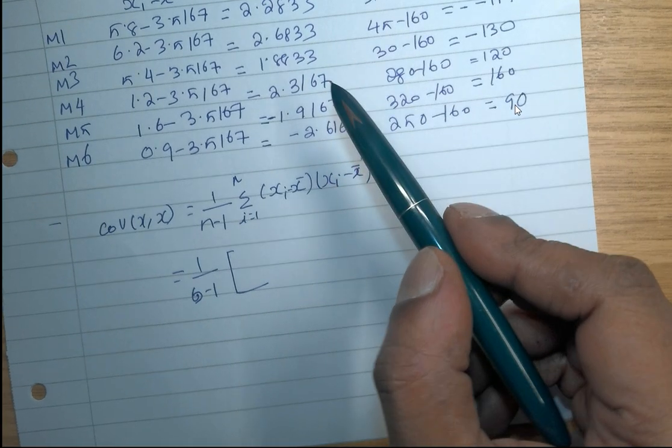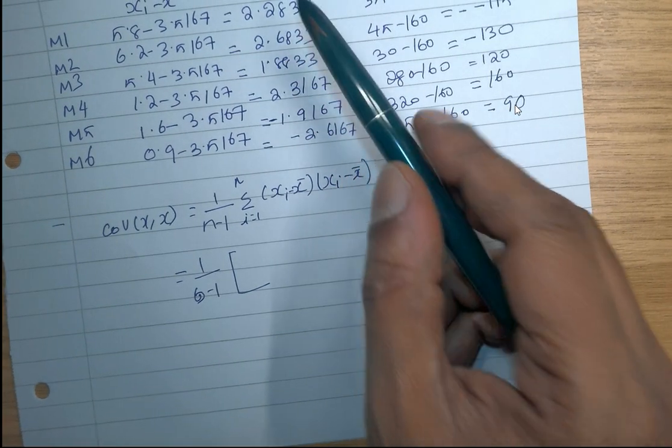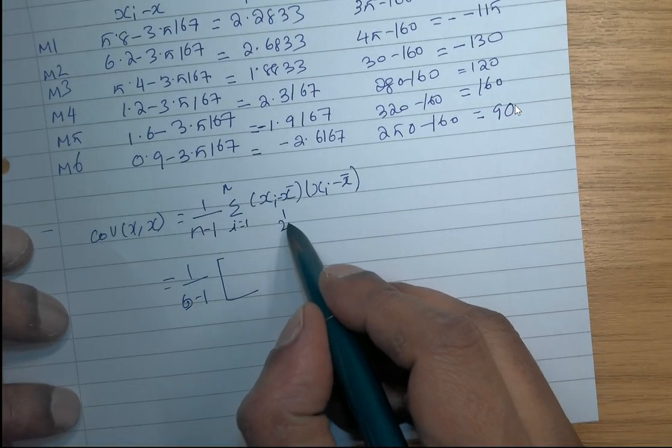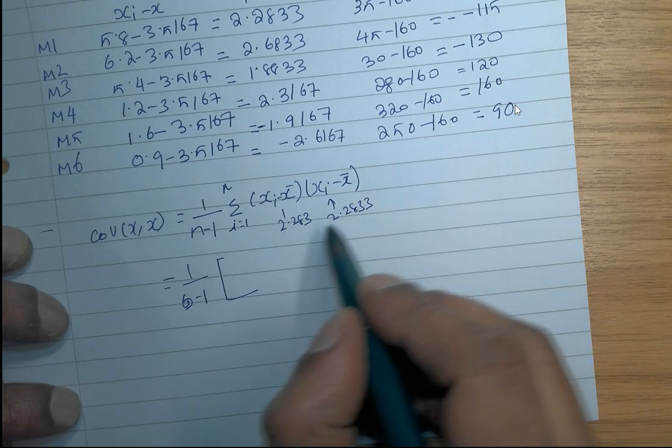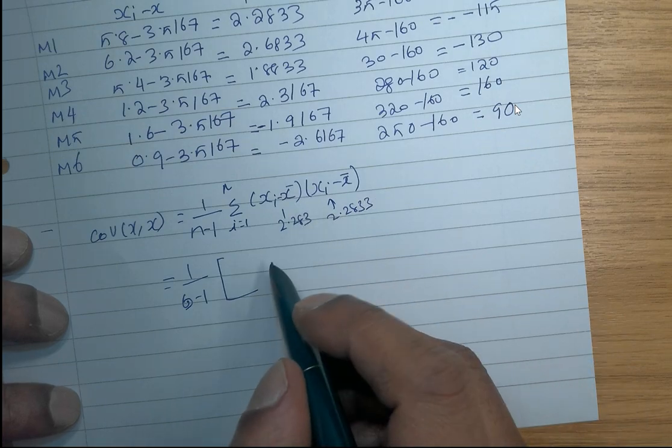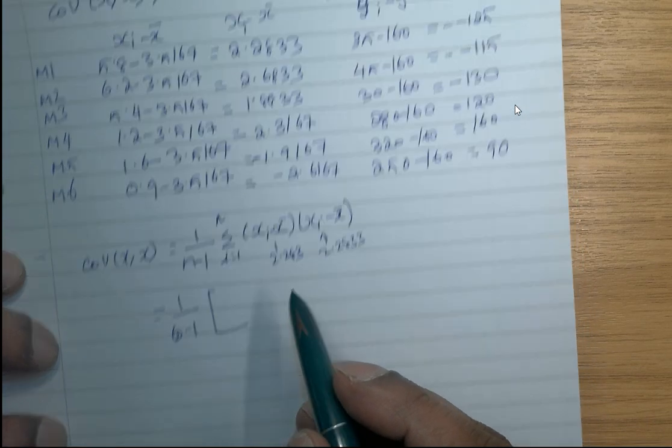2.2833 multiplied by 2.2833. You know? So this is 2.2833, this is 2.2833. So we can take the whole square, isn't it? Yeah? So we do that one.